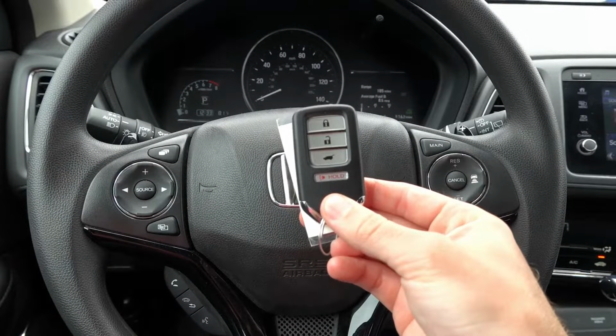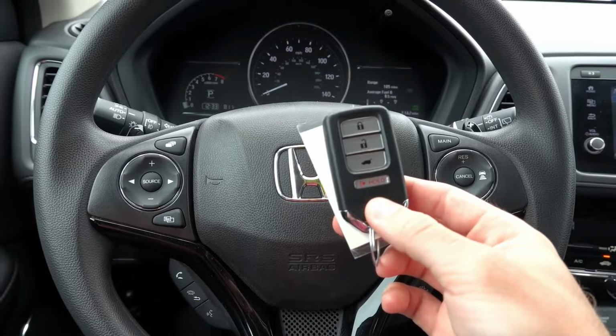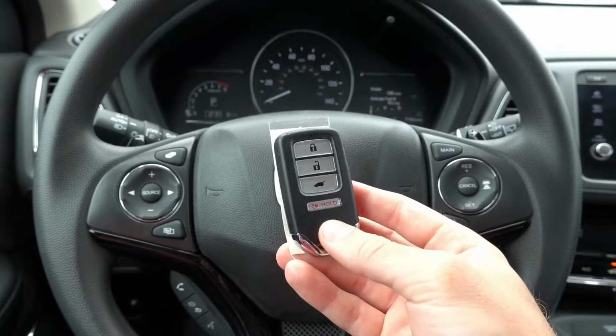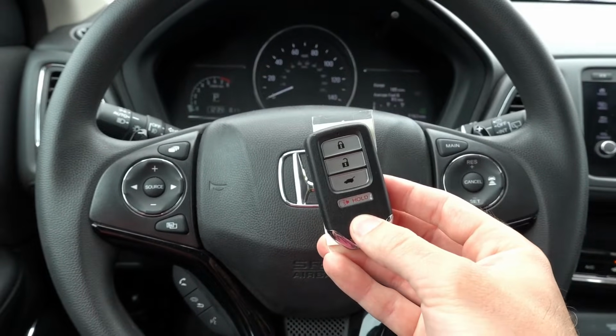So the purpose of the walk-away auto lock feature is so you can take your proximity key with you outside the vehicle and simply close the door and walk away without locking it. If this feature is turned on, the vehicle will automatically lock without you using the key fob or the button on the front door handles.